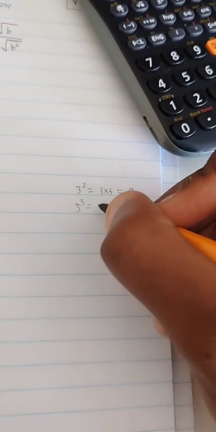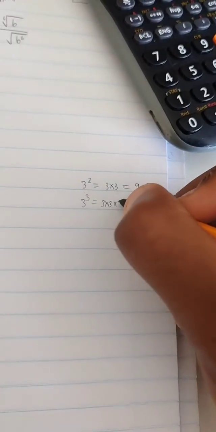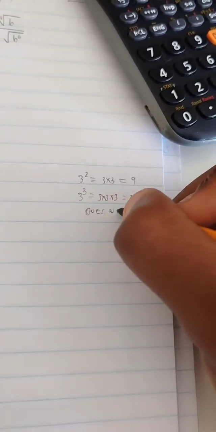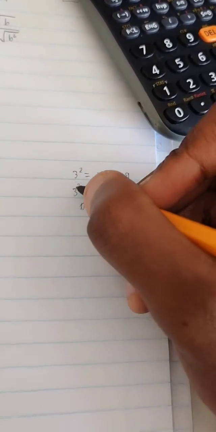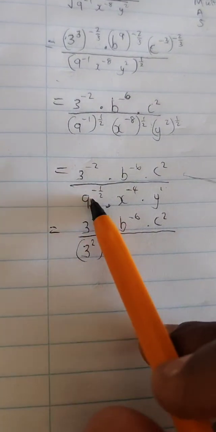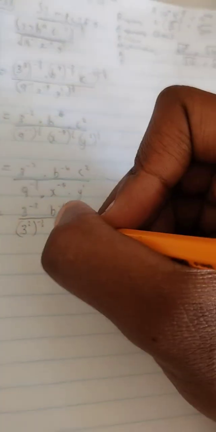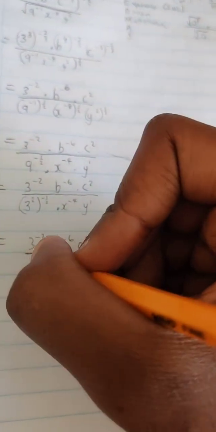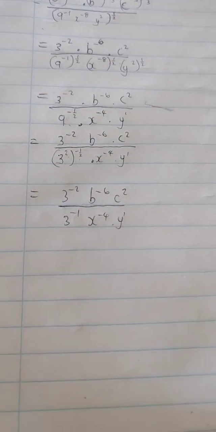If you are saying it's 3 to the power 3, remember 3 to the power 3 means 3 times 3 times 3. That's 27. 3 to the power 3 does not mean this 3 multiplied by that 3. Be careful. So 3 squared, which is 9, raised to the power -half. So 3 to the power -2, b to the power -6, c to the power 2, over this 2 times -half gives me 3 to the power -1, x to the power -4, and y to the power 1.